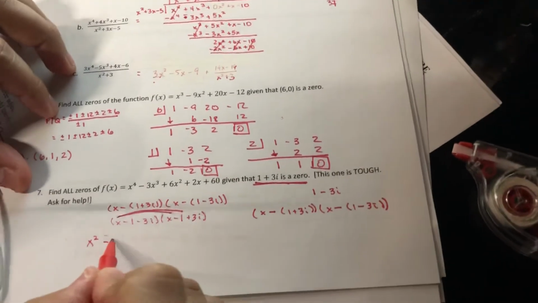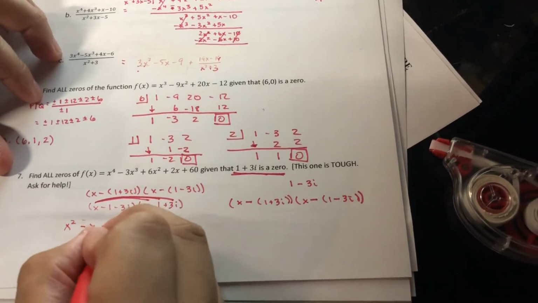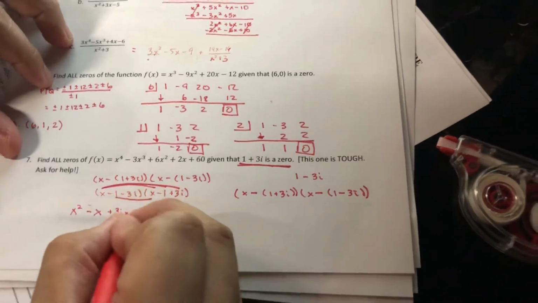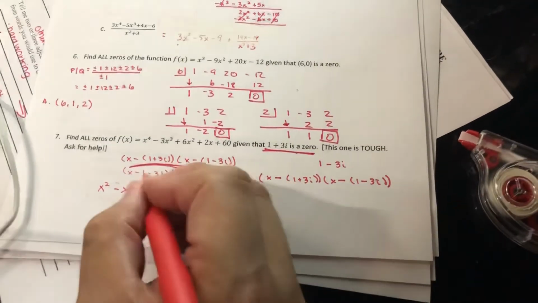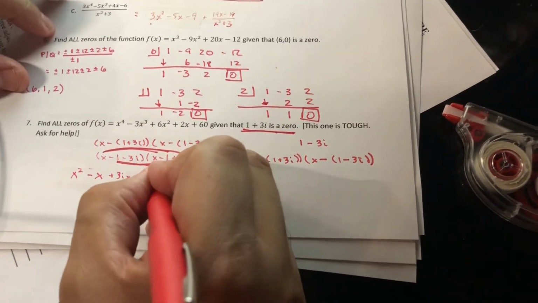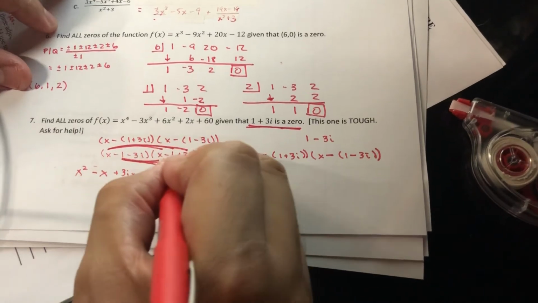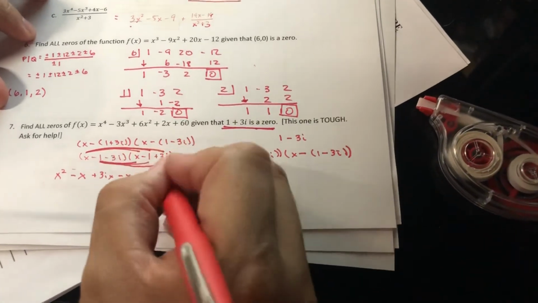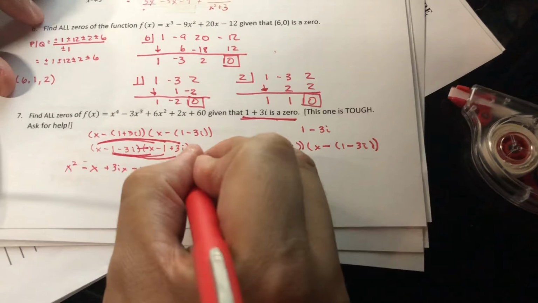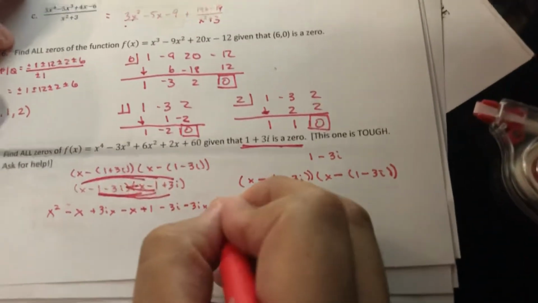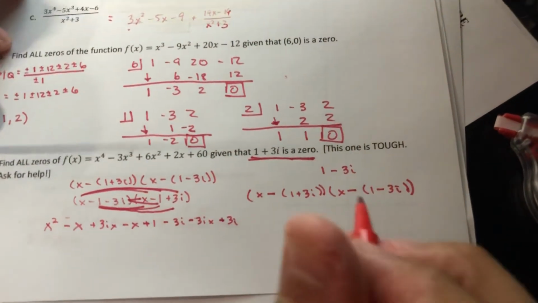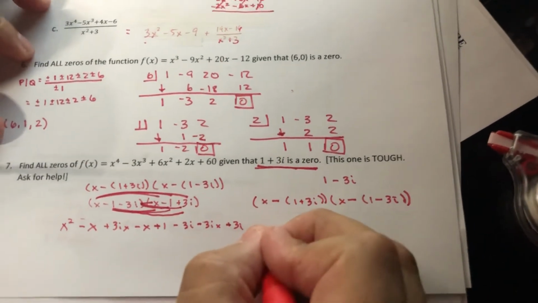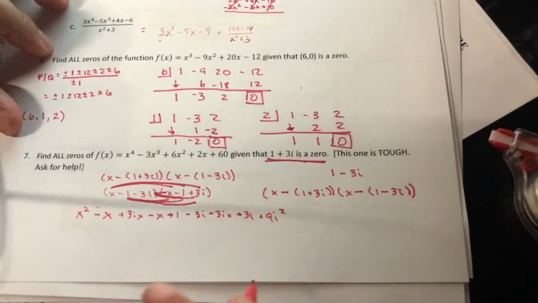So this becomes x squared minus x plus 3ix, and then negative x plus 1 minus 3i, okay, and then do it again with the 3, so the -3i, so negative 3ix, plus 3i, and then plus 9i squared.